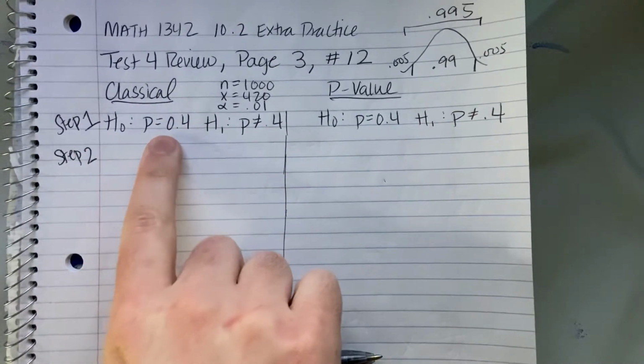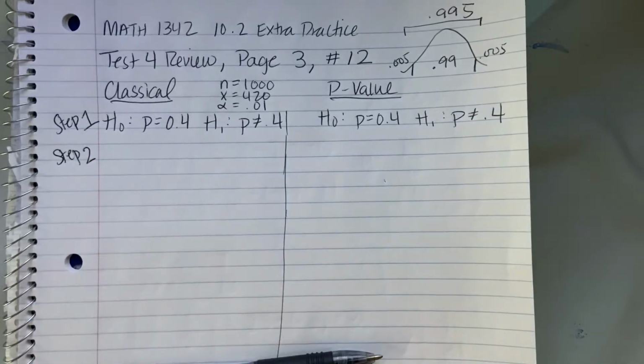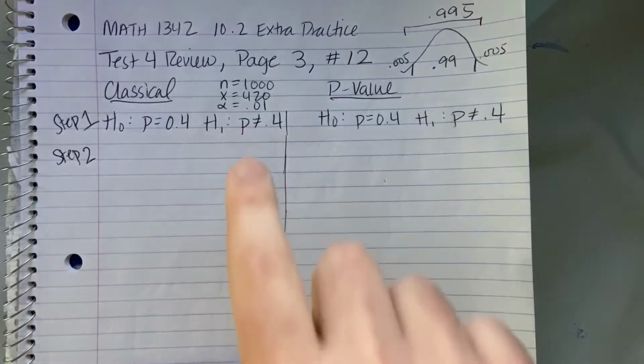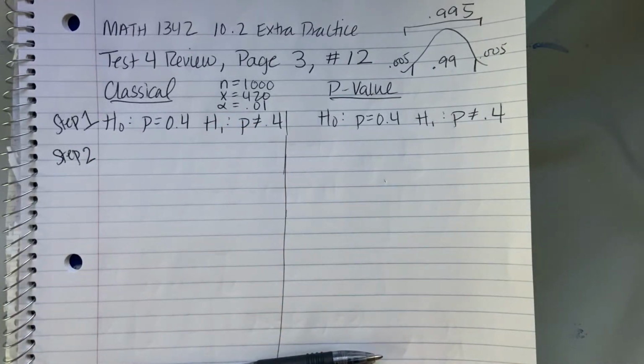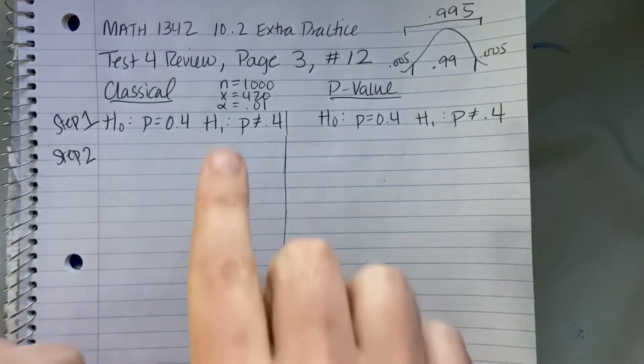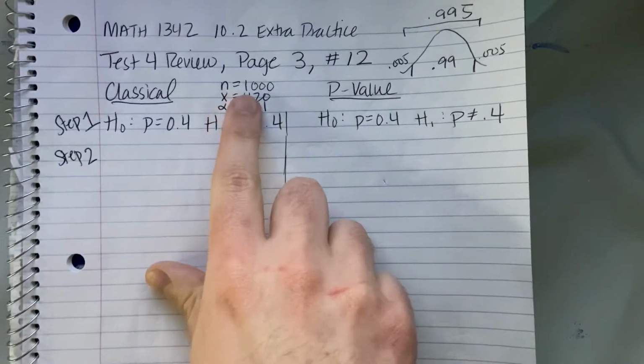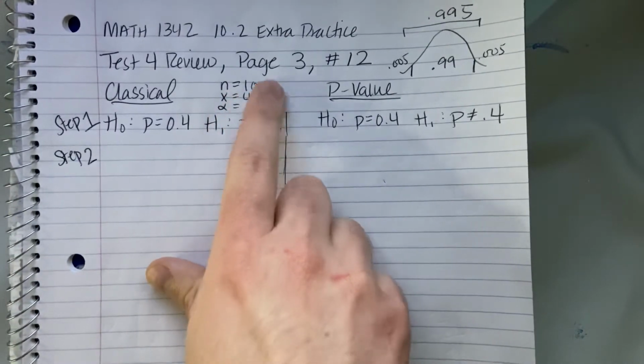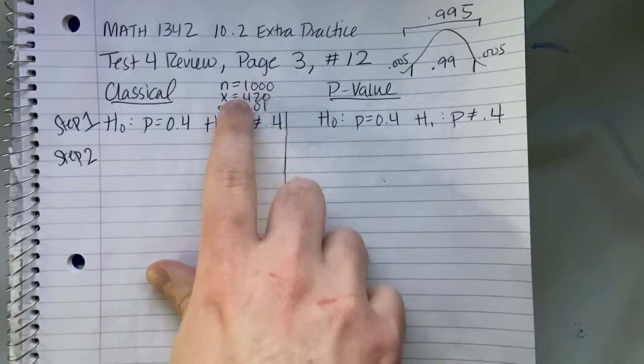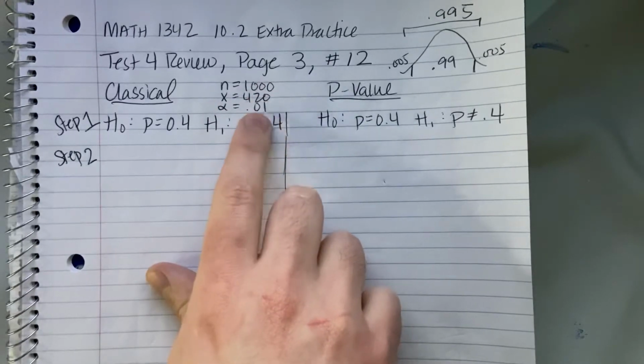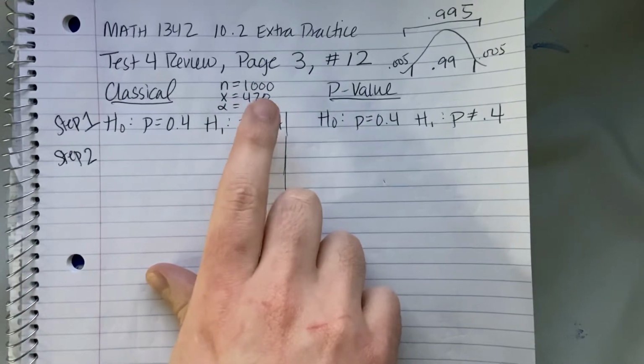You can see here that the null hypothesis is that p equals 0.4, and the alternative is p is not equal to 0.4, meaning it could be bigger or smaller, which means it is a two-tailed test because it's a not equal to instead of a greater than or less than. Now, the problem tells you your sample, you took a sample of 1,000 people and 420 of them had that characteristic, and you want your level of significance to be 0.01.